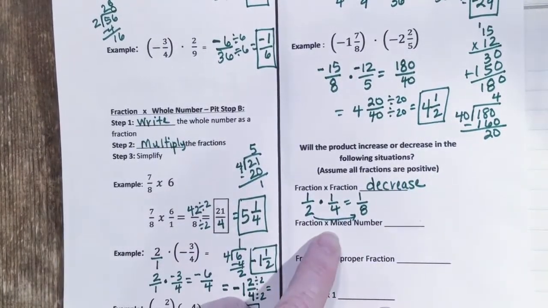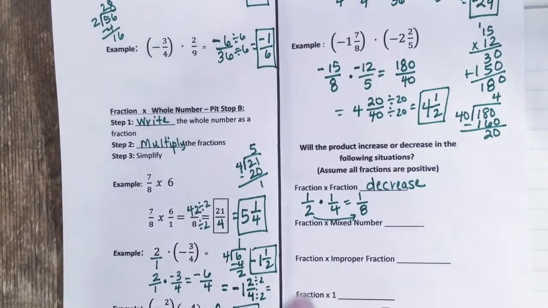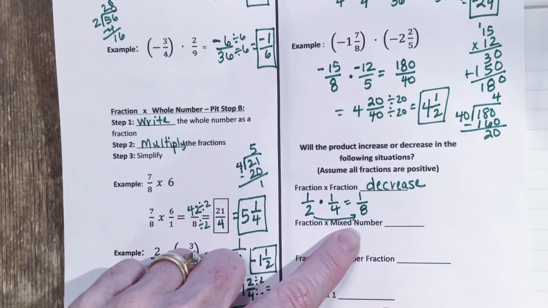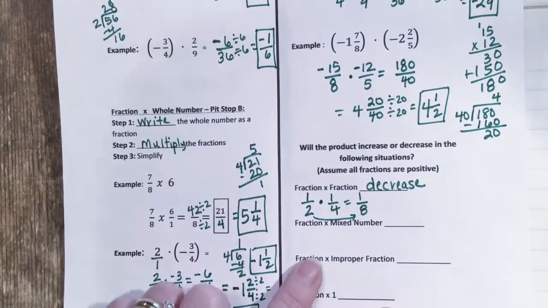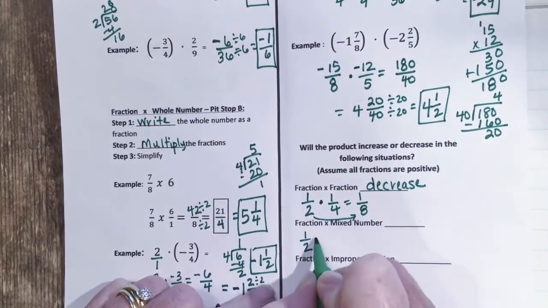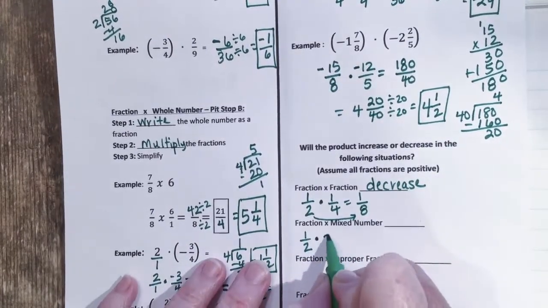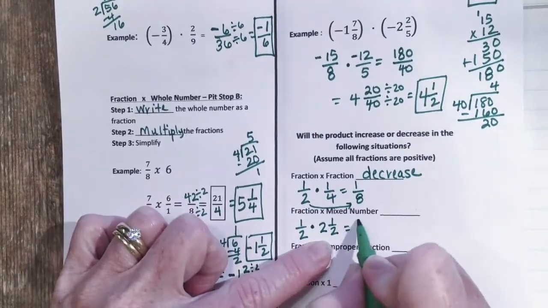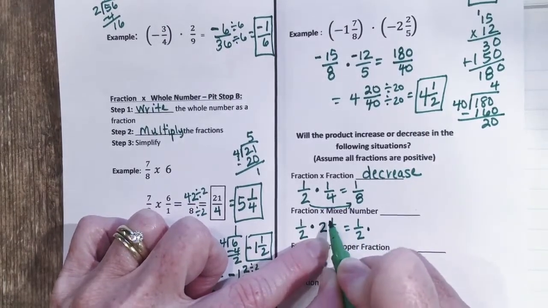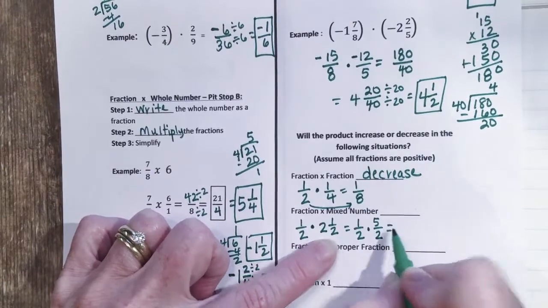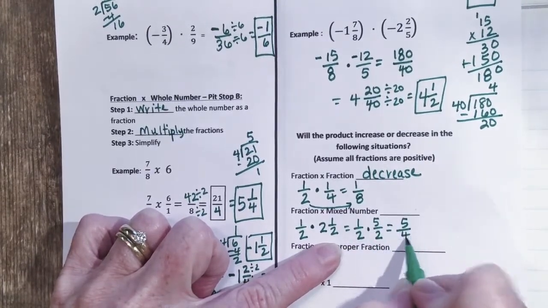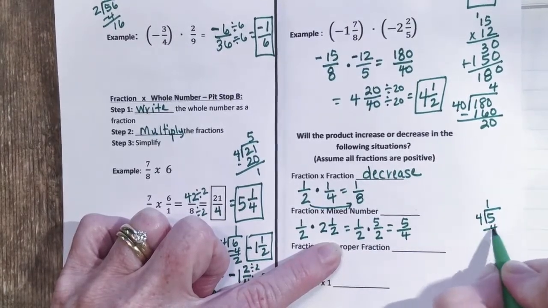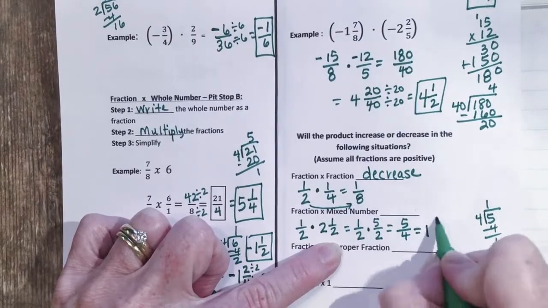All right. Think about a fraction times a mixed number. So again, what do you think is going to happen if I multiply a fraction times a mixed number? Is it going to increase, decrease, or stay the same? Well, let's try it. If I start with 1/2 again, and let's say I multiply by 2 1/2. Well, to multiply by a mixed number, I have to make it improper. So that's going to give me 1/2, and then 2 times 2 is 4, plus 1 is 5 over 2. 1 times 5 is 5, 2 times 2 is 4. If I change this back, 4 goes into 5 once, with a remainder of 1.